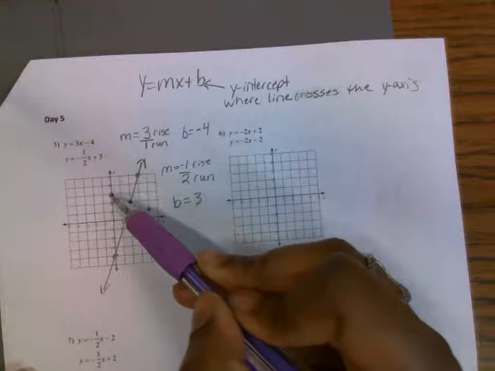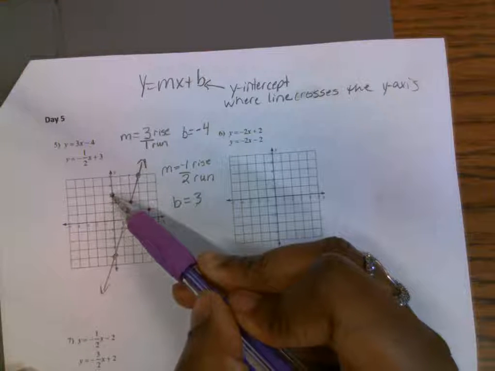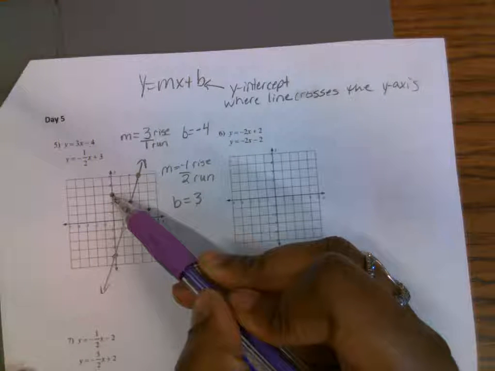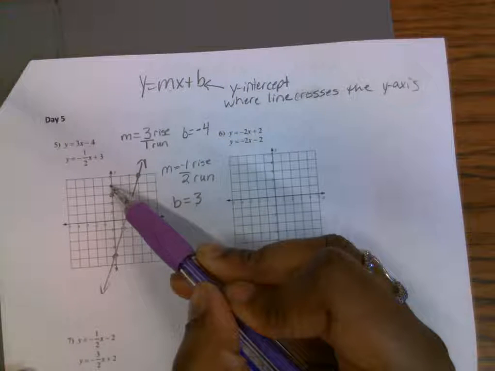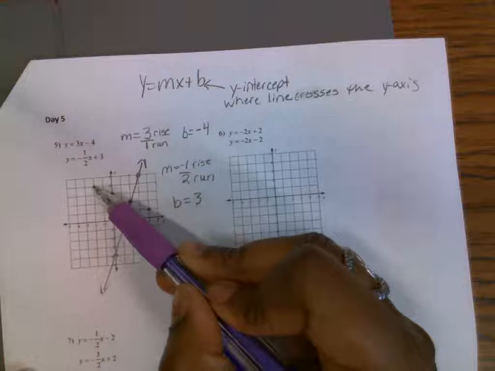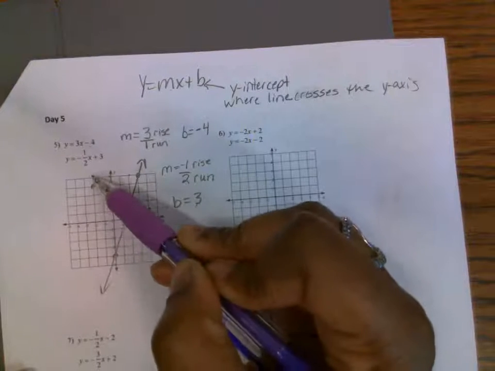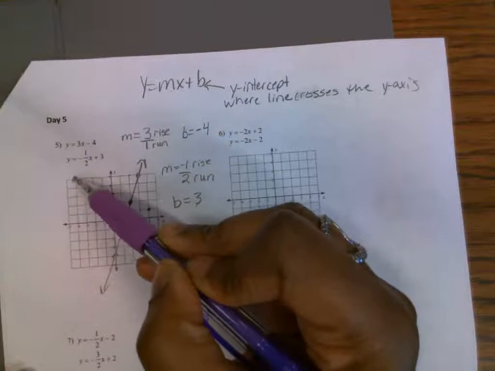So now if you want points in the opposite direction, go back to where you started. And instead of going down 1, go up 1. Instead of going to the right 2, go to the left 1, 2. Up 1, left 1, 2. Okay.